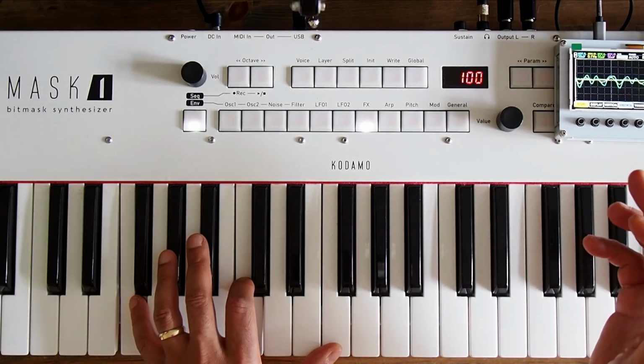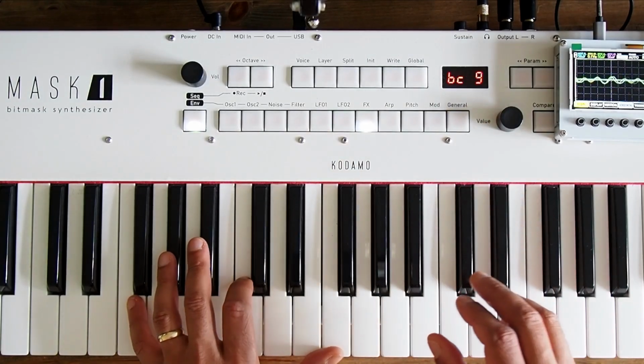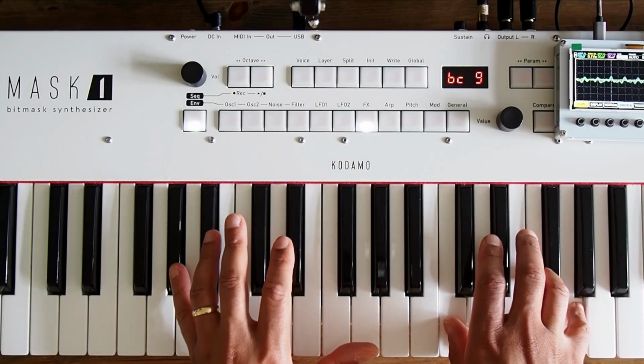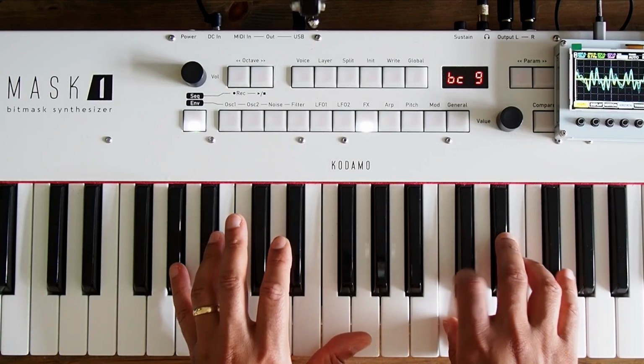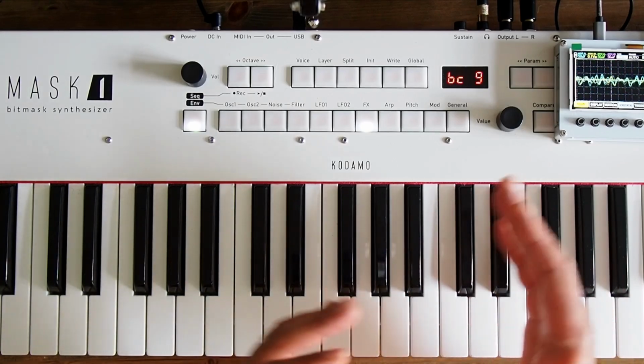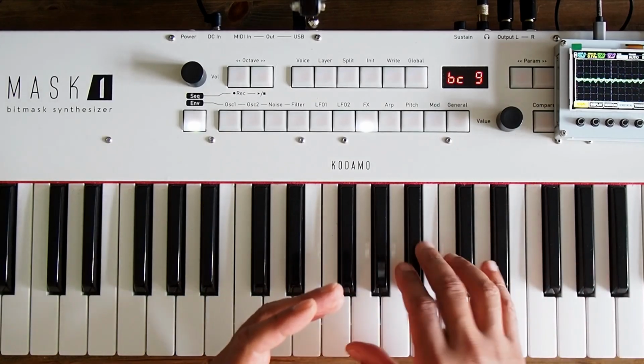So the bit crush settings above value 8 have an LFO built in, which is modulating the bit crush value or the frequency automatically.